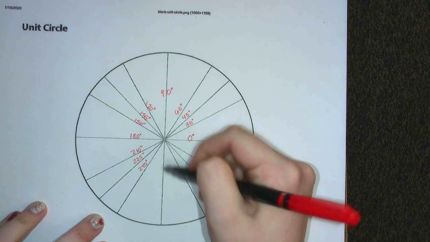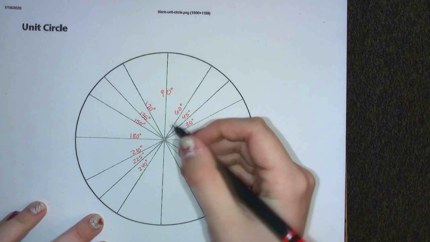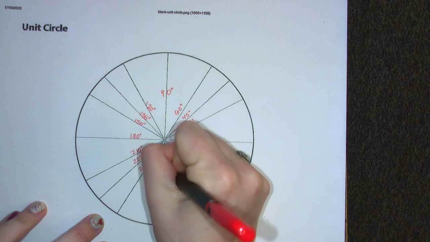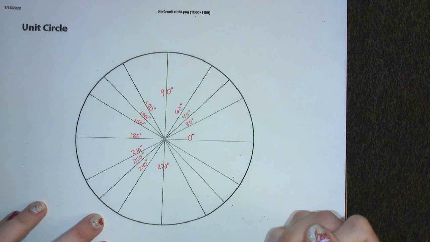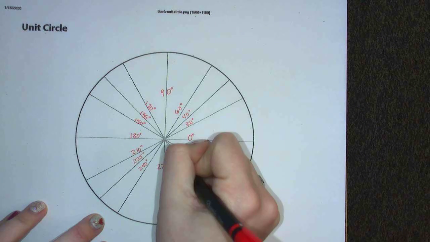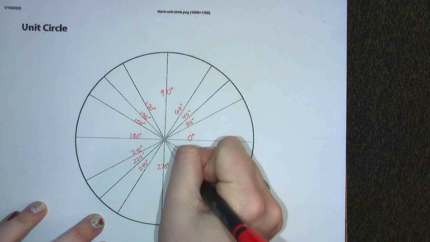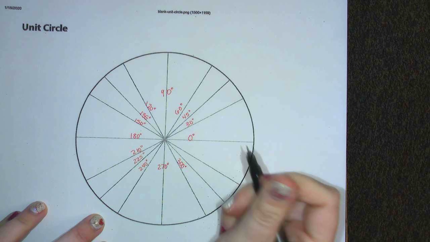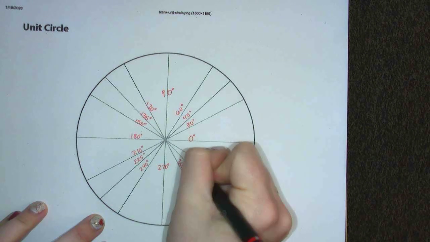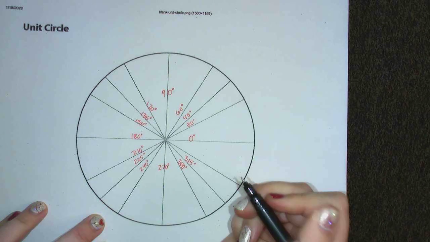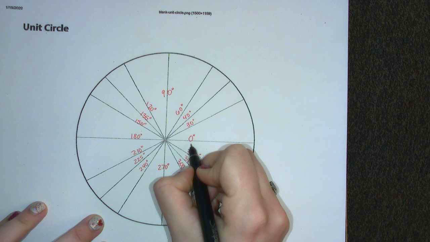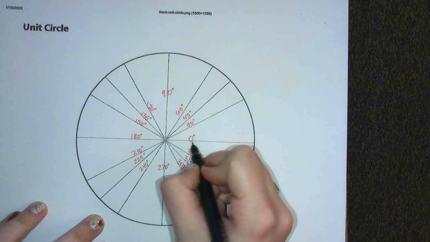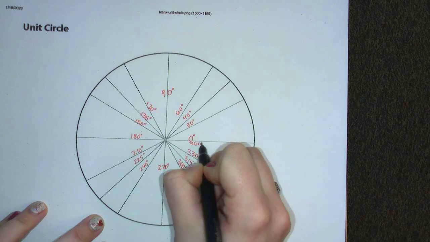Straight down at the bottom, this is 270 degrees. Then the next one, 300 degrees, 315 degrees, 330 degrees, and then all the way back around on the bottom side of this line is 360 degrees.